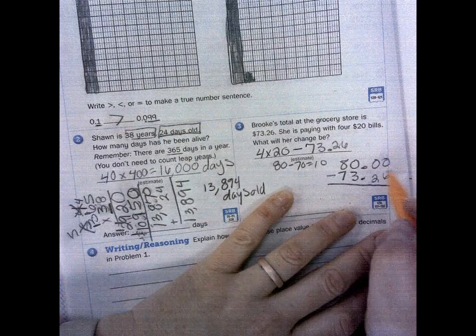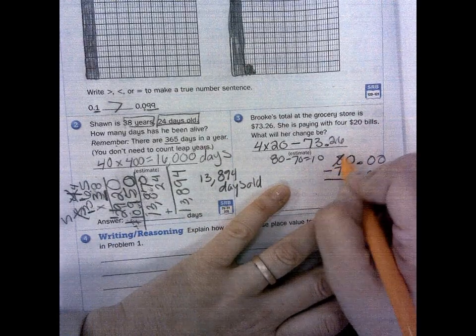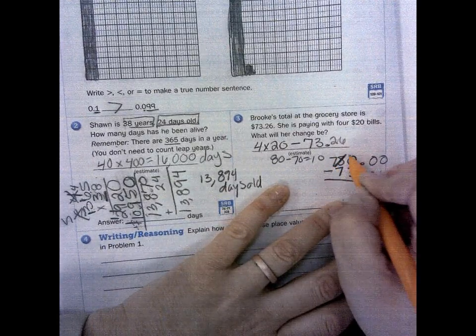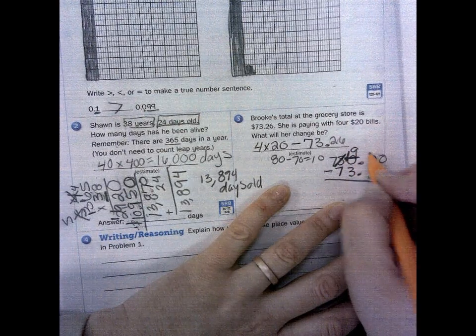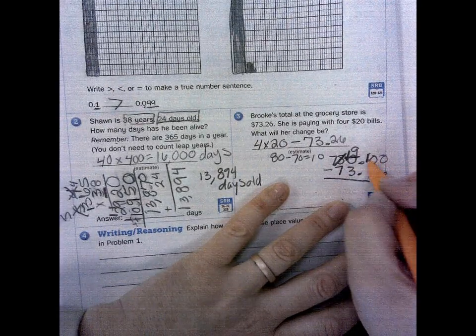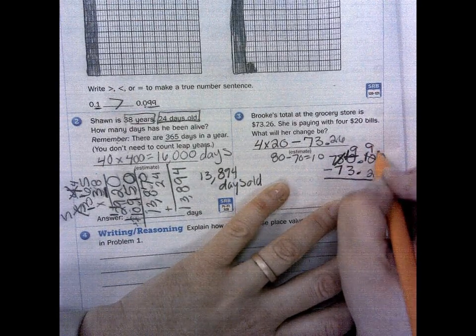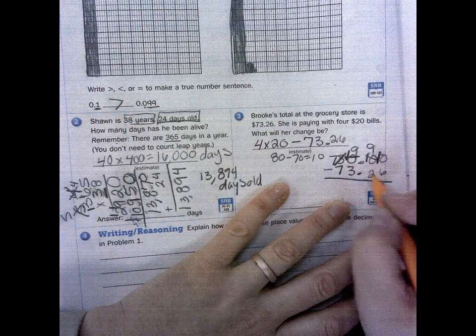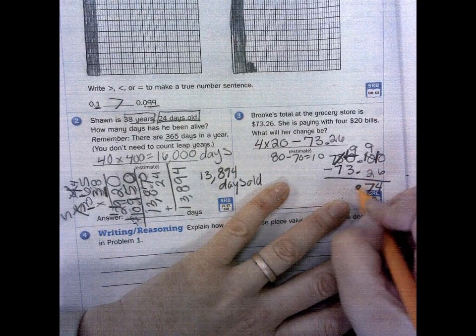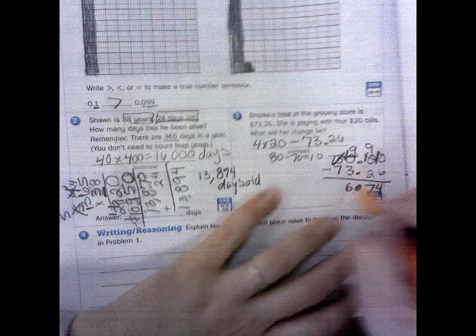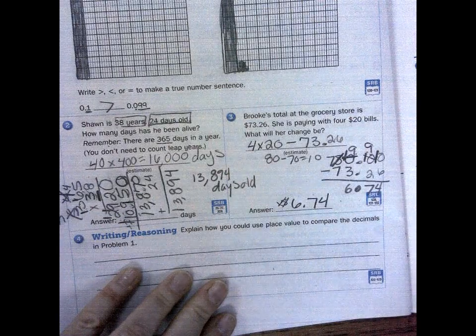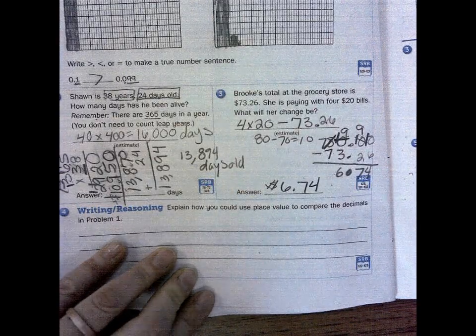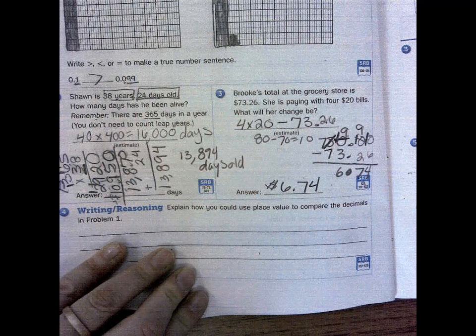We need to regroup, and we're going to have to regroup from a long ways. This 8 will become 7. This 9 will become 10. Then I have to borrow from this 10 to make it a 9, which will make this 10. Then I have to borrow from this to make it 9. So then this is 10. 10 minus 6 is 4. 9 minus 2 is 7. Bring down the decimal. 9 minus 3 is 6. So what is her change? $6.74. On number 5, you might need to go back and re-watch the work for question 1 to help you answer.